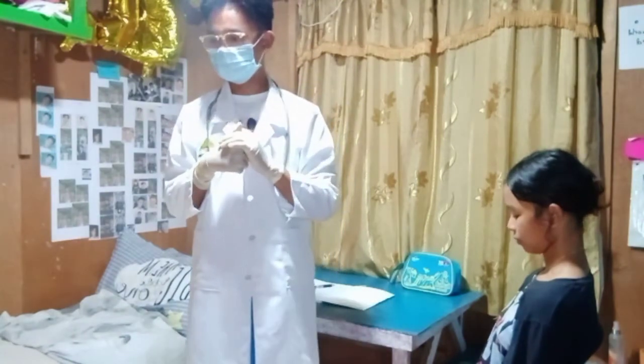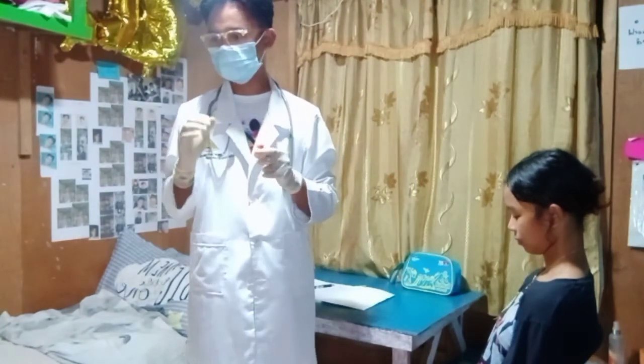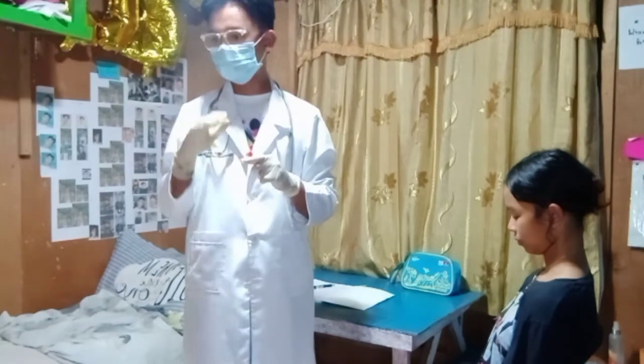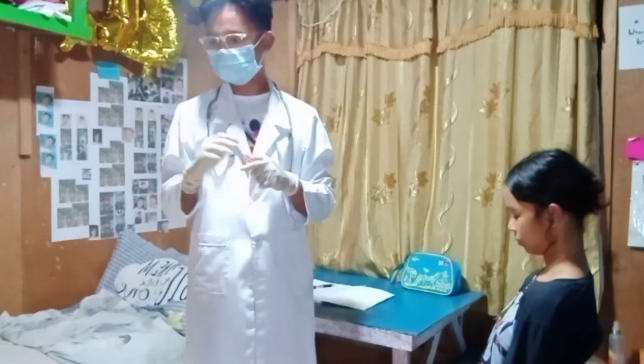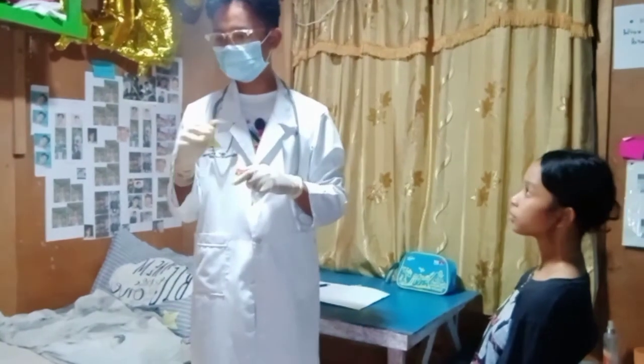Inspect the cornea for clarity and texture. Ask the client to look straight ahead. Hold the pen light at an oblique angle to the eye and move the light slowly across the corneal surface.